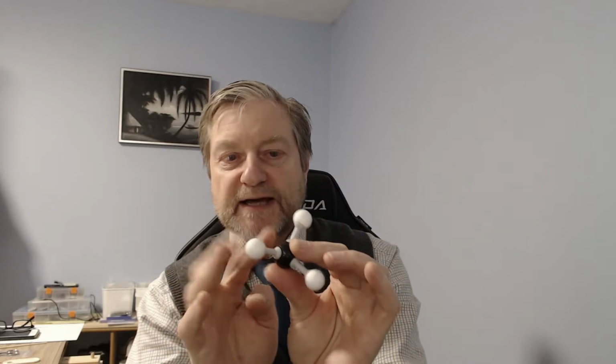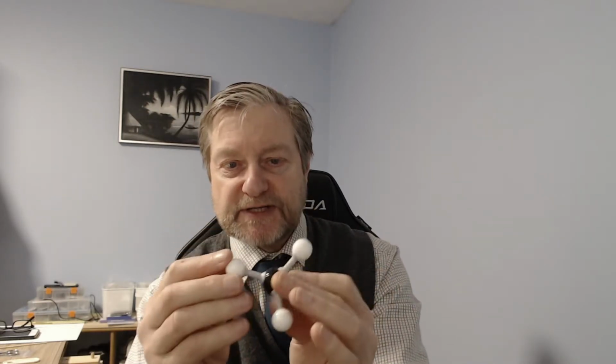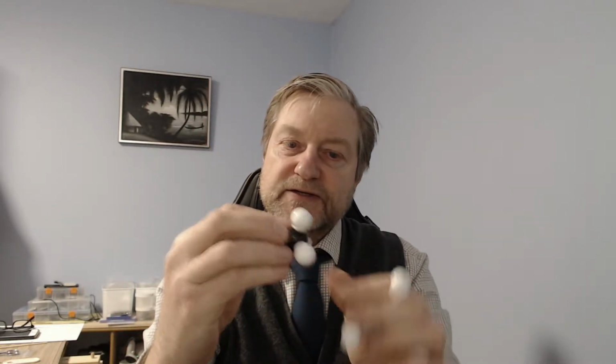And in fact, there's not a lot of reality in this either, because in this particular model, I have very long bonds between the 2 atoms, the carbon atom and the hydrogen atom. In reality, it's probably more like this, because the atoms are sharing electrons, so their structure gets much tighter.